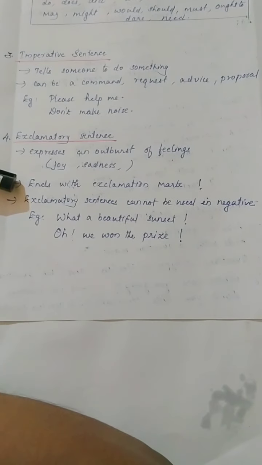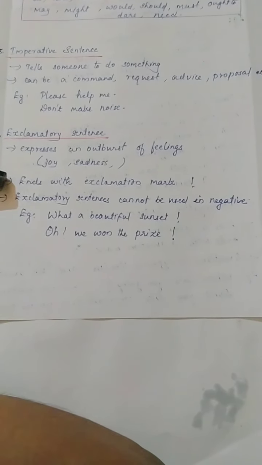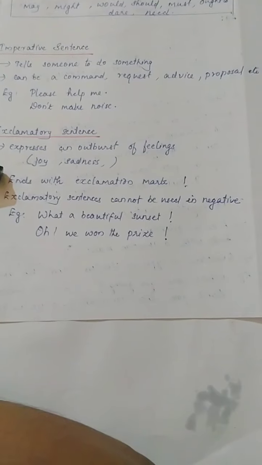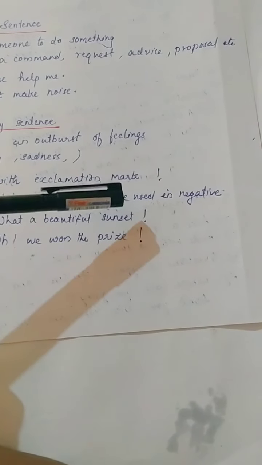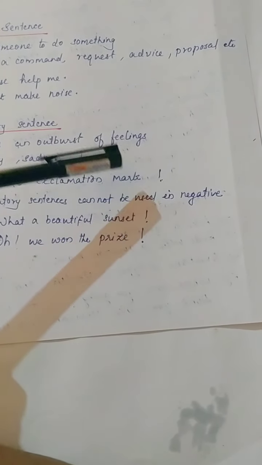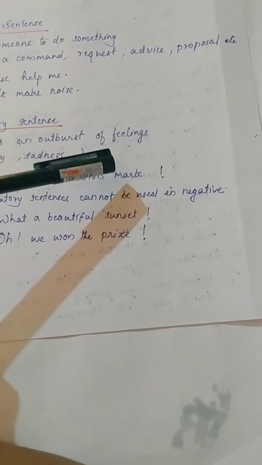And one important point of this exclamatory sentence, it ends with an exclamation mark. Do you know what an exclamation mark is? This is an exclamation mark. So after a sentence, this exclamation mark, and if it is expressing the outburst of our feelings, that kind of sentence is known as an exclamatory sentence. Okay. So an exclamatory sentence ends with an exclamation mark.